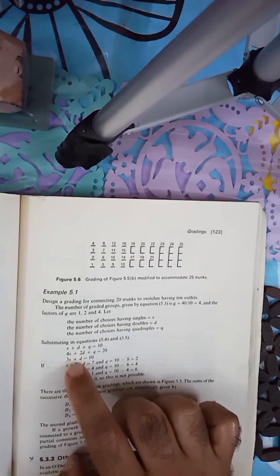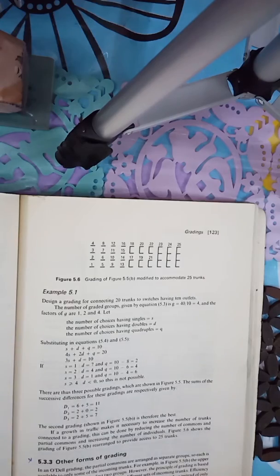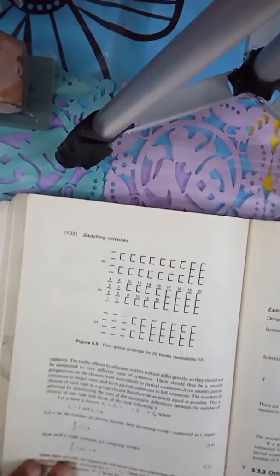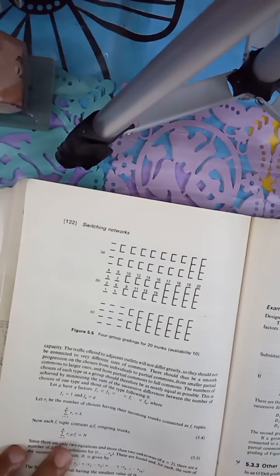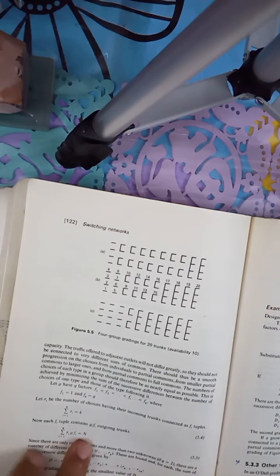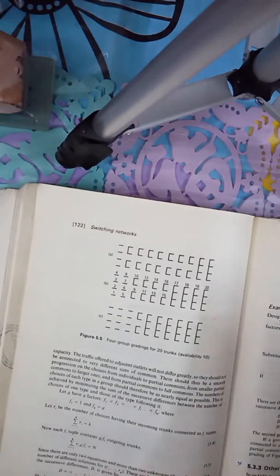Similarly, if we put this in equation 5.5, we can get the next equation, the summation from i equal to 1 to Q of Ri G over Fi equal to N. I have calculated it separately also.